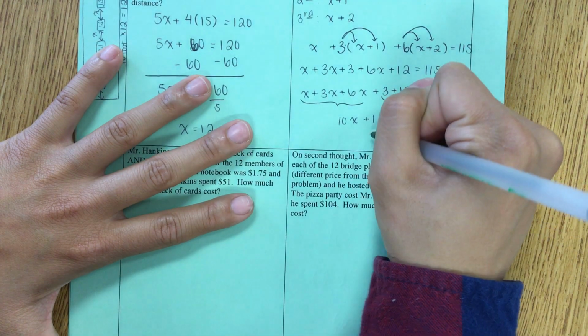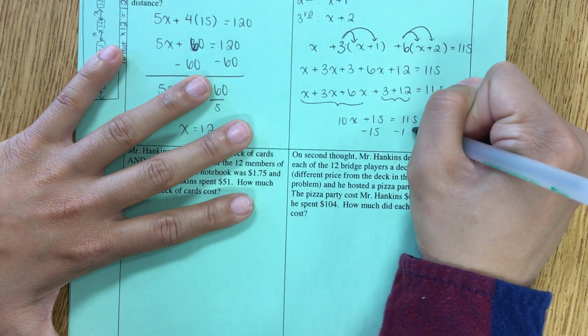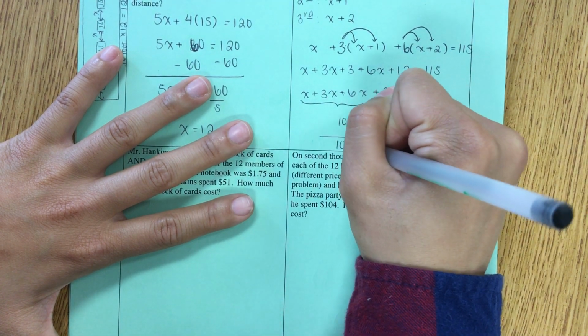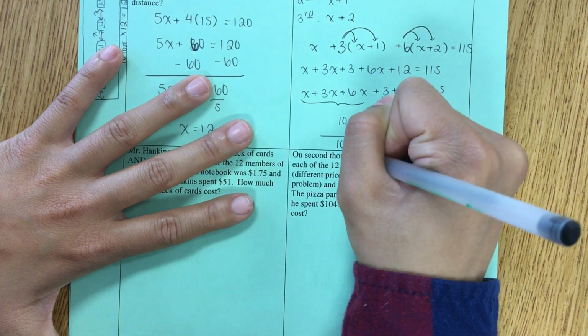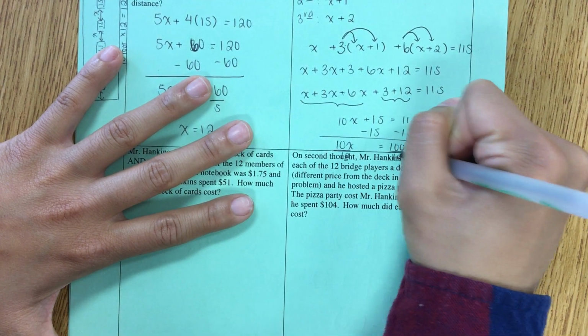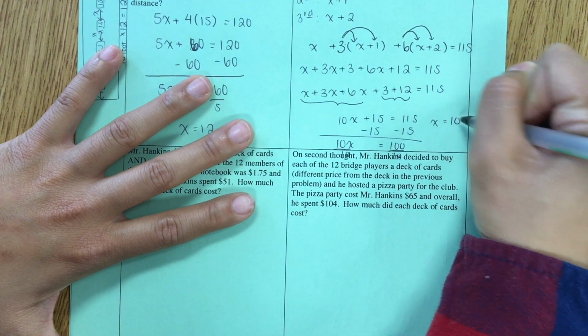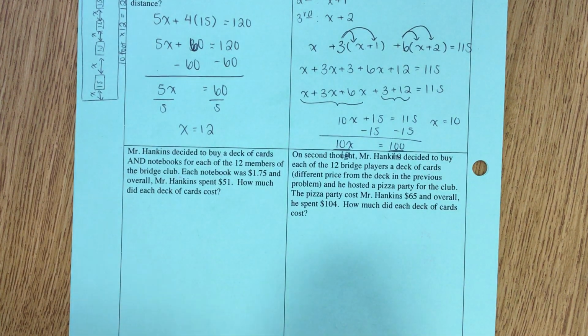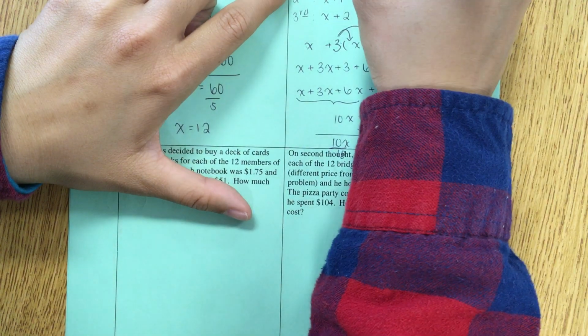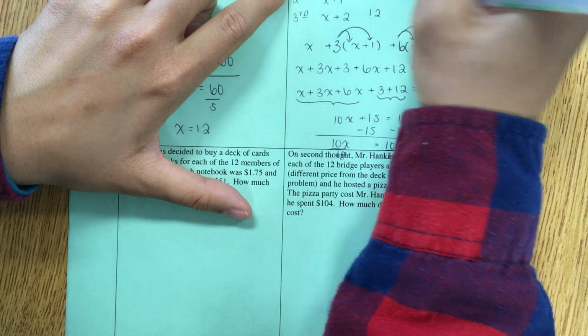You now have a two-step equation. Subtract 15 here, subtract 15 here. 10x equals 100. Divide by 10 on both sides. x is then equal to 10. All right, so that means the numbers are 10, 11, and 12.